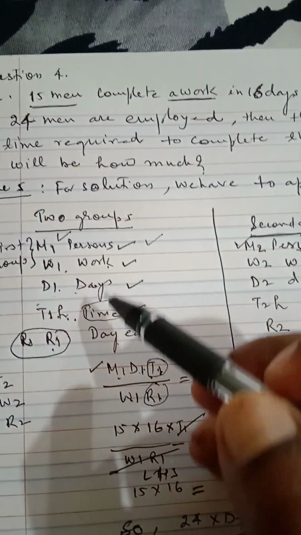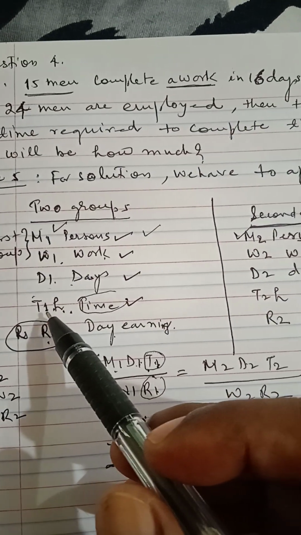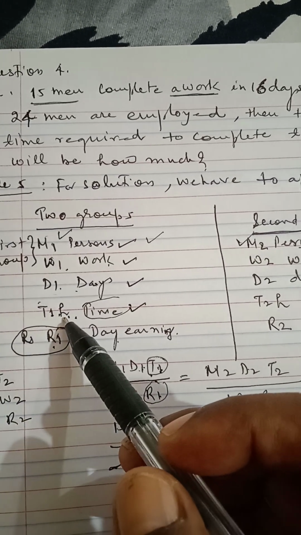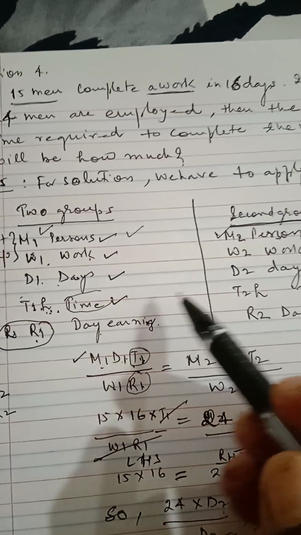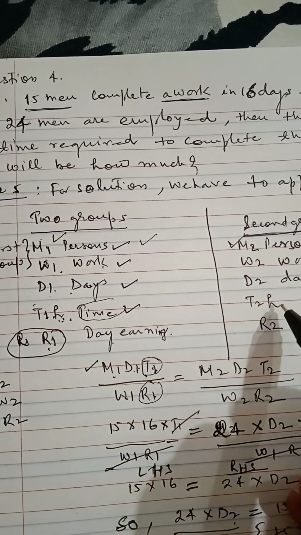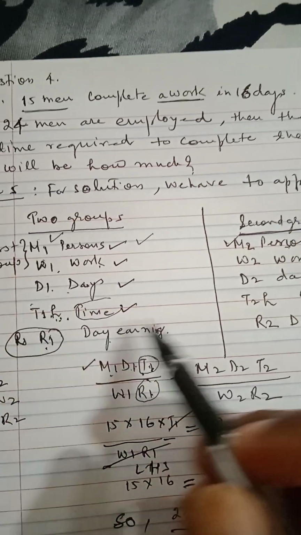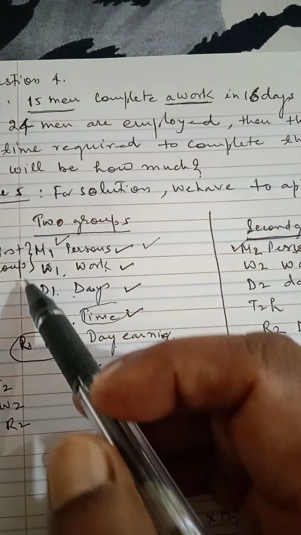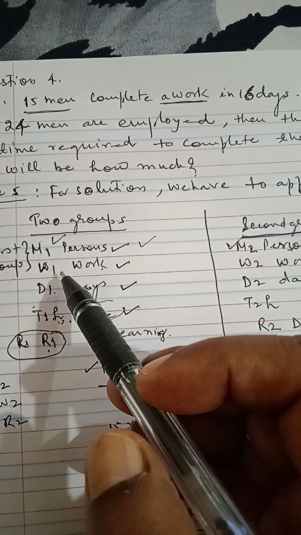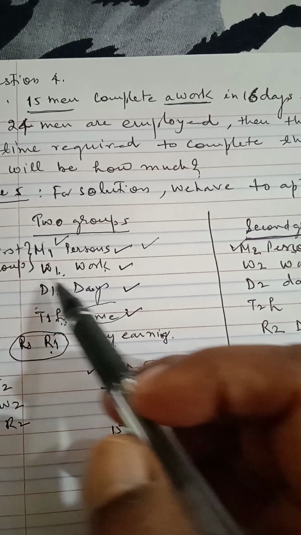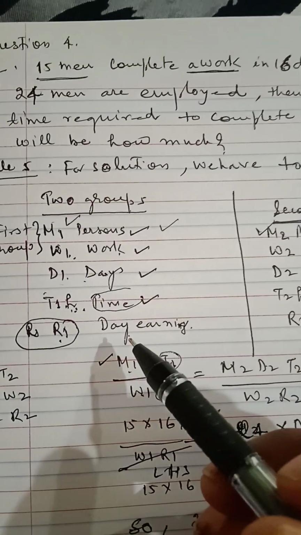If T1 H or T2 H is not given in the question, then T1 equals T2. This is the first case. If there is only one work, then W1 equals W2.